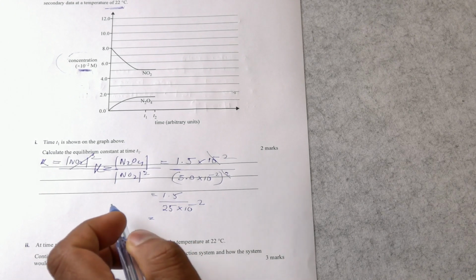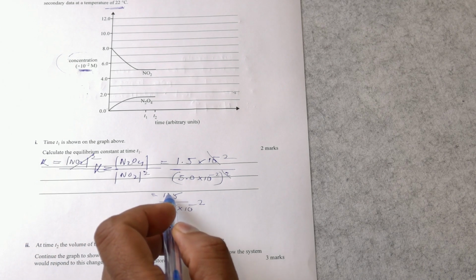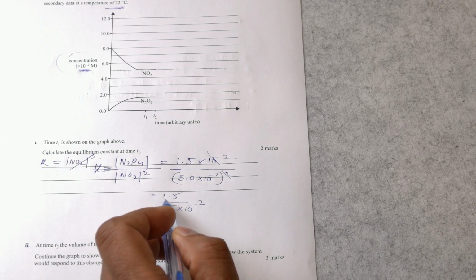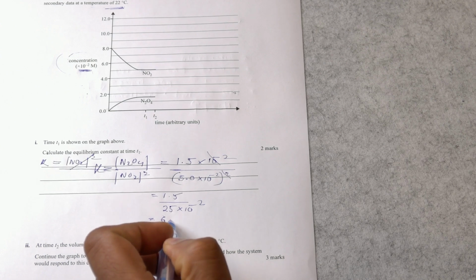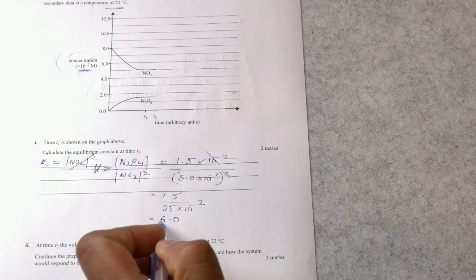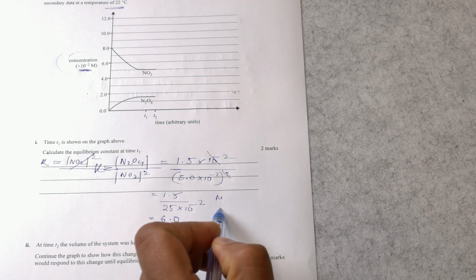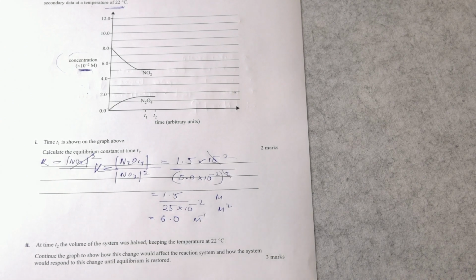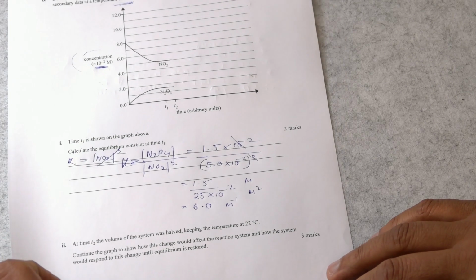Then this will become 150 divided by 25, which is 6, isn't it? Two significant figures, so that's 6.0, not 6.2. Okay, what's the unit? The unit is M to the power minus 1. All right, so we got that done. That's simple, isn't it? It's not that difficult.